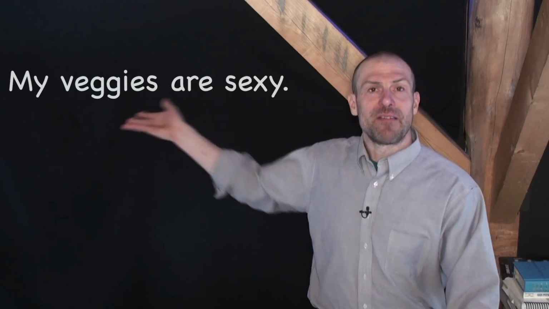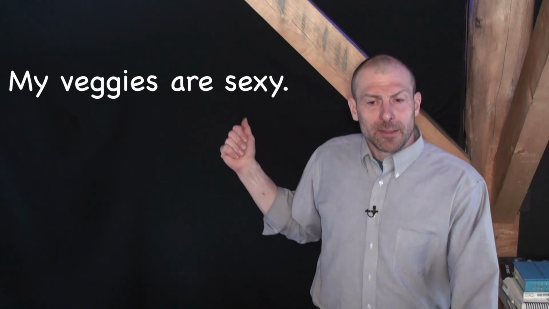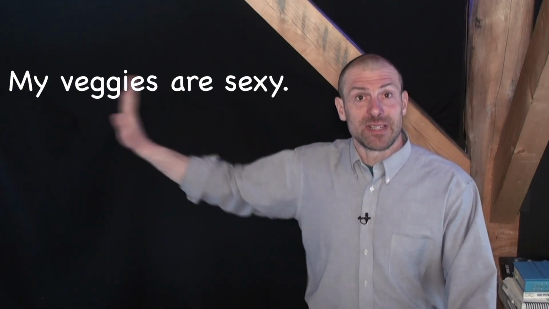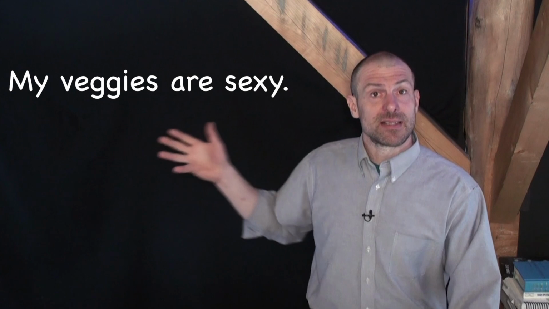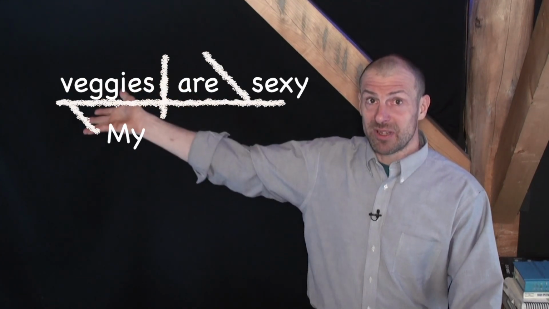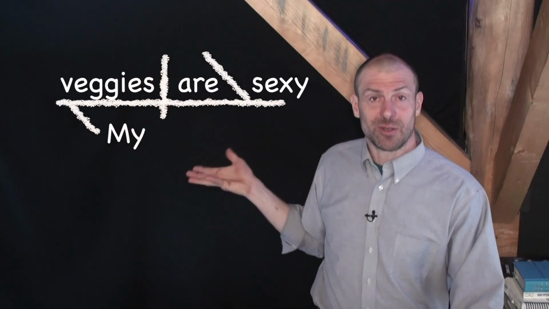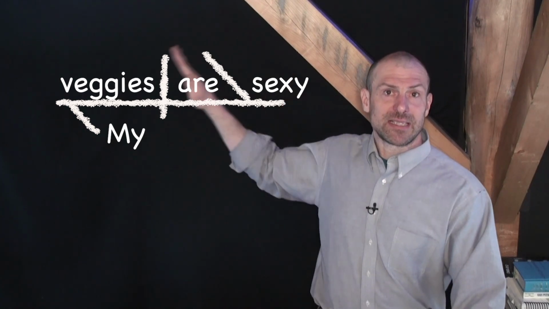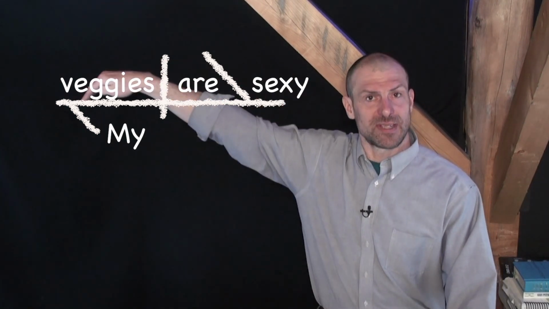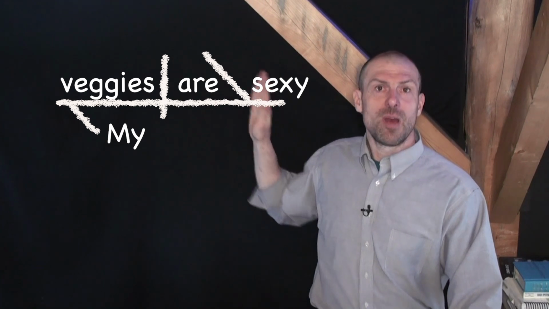The direct object gets the action of the verb. So diagramming a direct object is similar to diagramming a sentence with a couple adjectives in it. So take the sentence, my veggies are sexy. My is an adjective over on the subject side, has to stay there. Sexy is an adjective, still describing the veggies, but it's over on the predicate side, so it has to stay over here. Now this slanted line points back towards the subject and says, look, this word is over here, but it's referencing that subject over there.